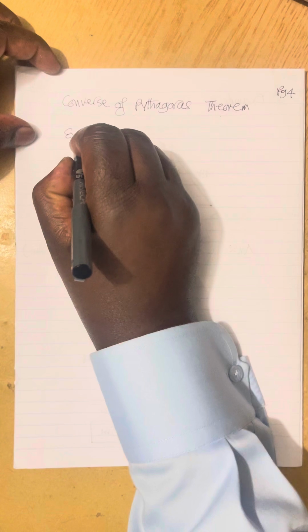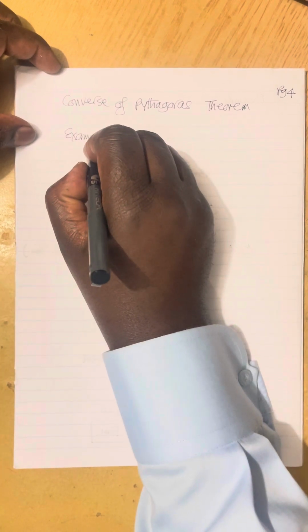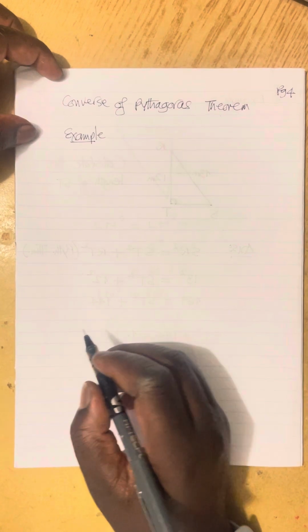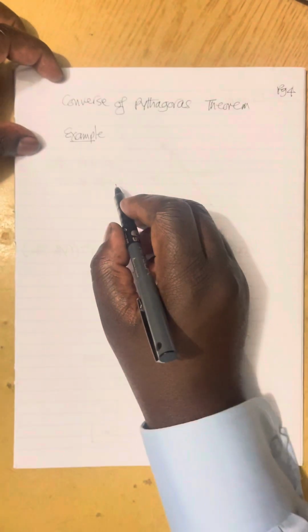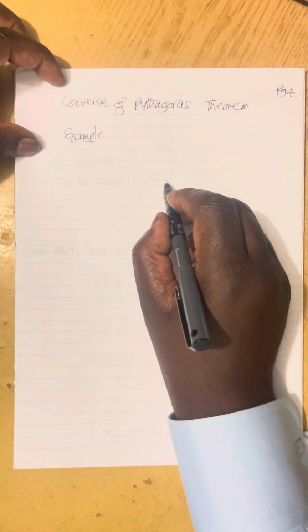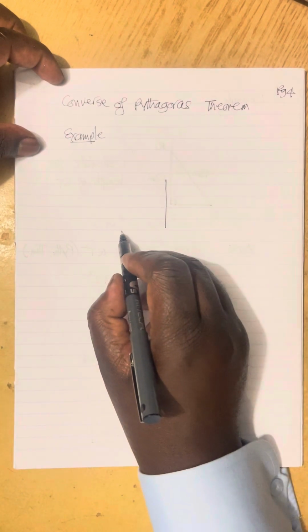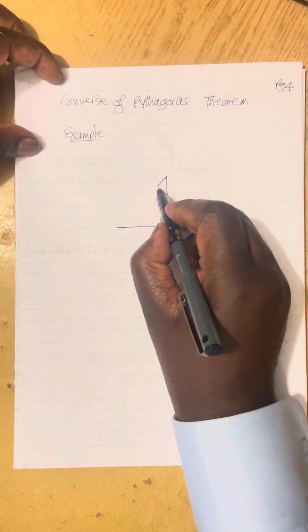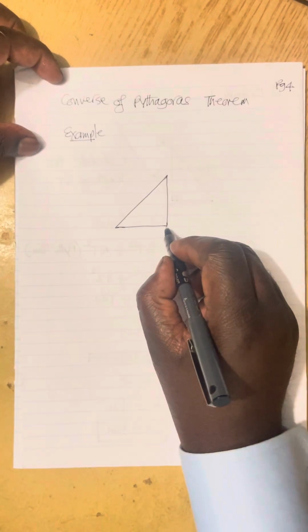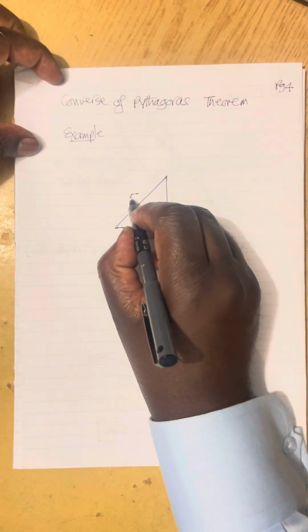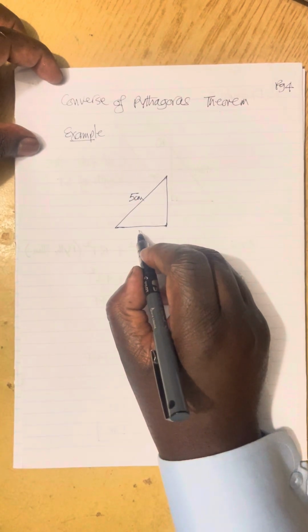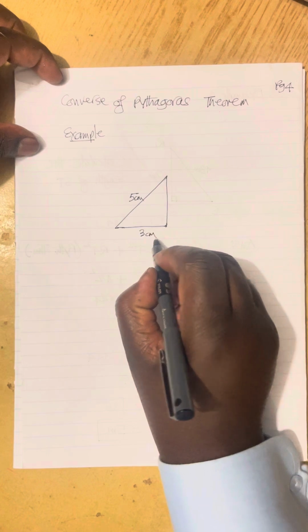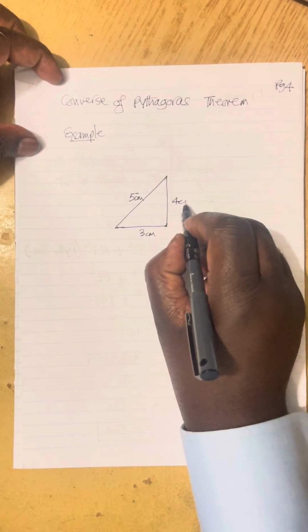Now, let's look at an example here. I want to cover this by means of an example, and then I'll generalize at the end. So, suppose I'm given a triangle that looks like this. They tell me that this is 5 centimeters, and they tell me that this is 3 centimeters, and they tell me that this is 4 centimeters.